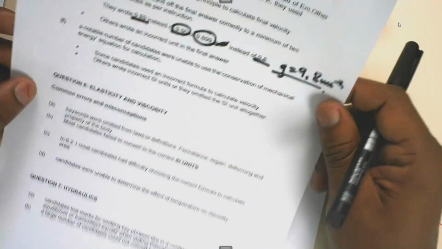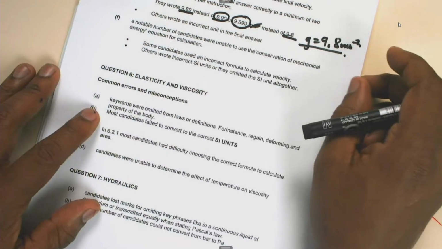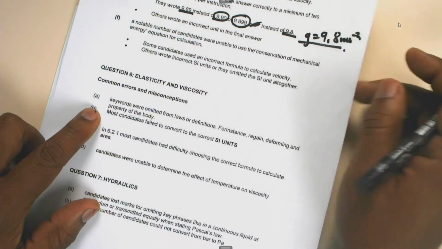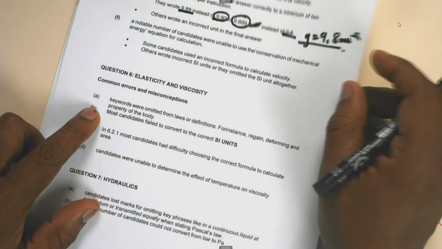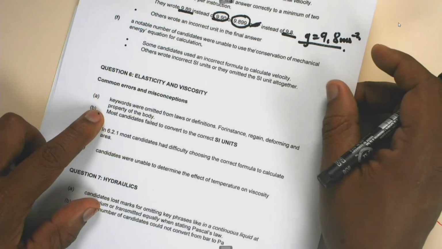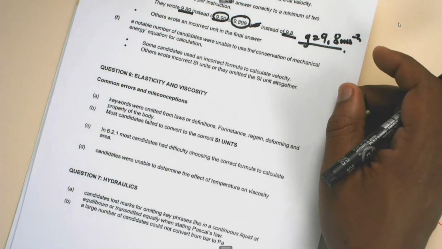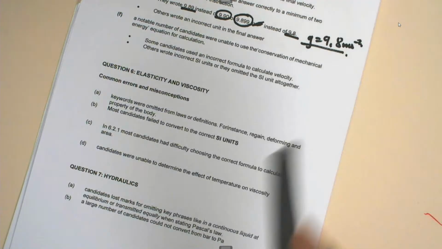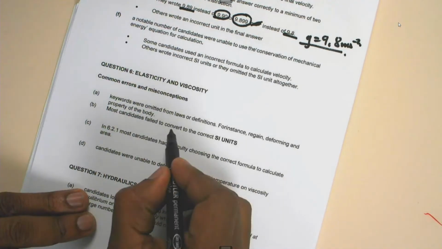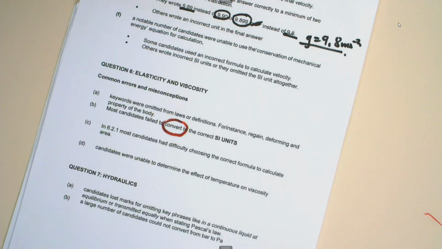It says to me, keywords were omitted from the laws and definitions, for instance, regain, deforming, and property of the body. Most candidates failed to convert to the correct SI units. Now comes another dimension of conversion. We are failing to convert to the correct SI units.